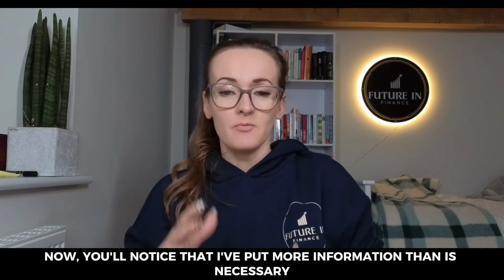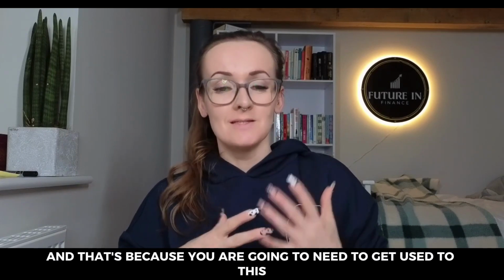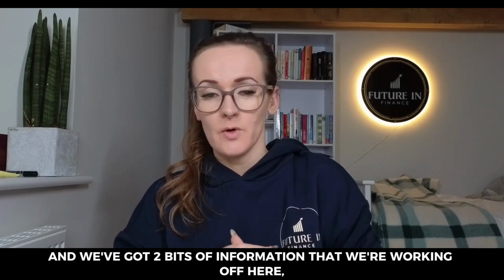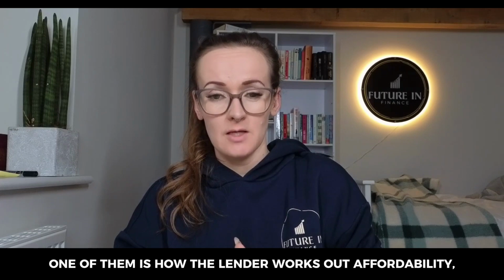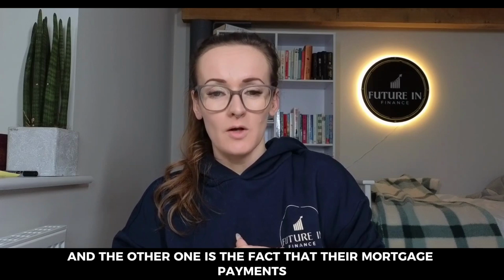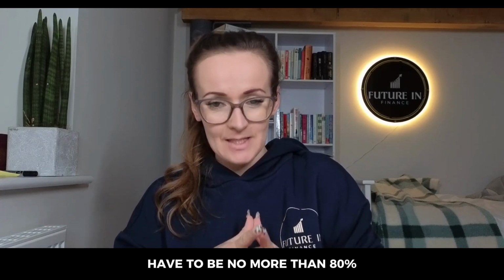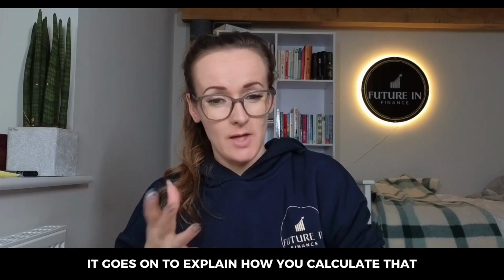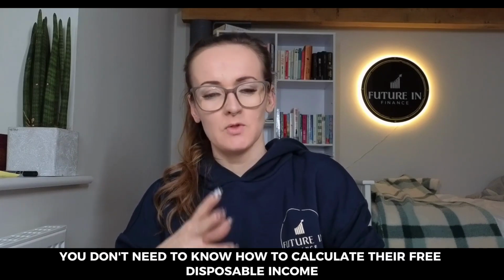Now, you'll notice that I've put more information than is necessary in this question, and that's because you are going to need to get used to this for your CeMAP 3. We've got two bits of information that we're working off here. One of them is how the lender works out affordability, which is that £6.46 per £1,000 per month. And the other one is the fact that their mortgage payments have to be no more than 80% of their free disposable income. It goes on to explain how you calculate that, but for the purposes of this, you don't need to know how to calculate their free disposable income.